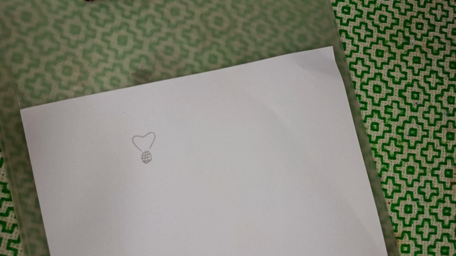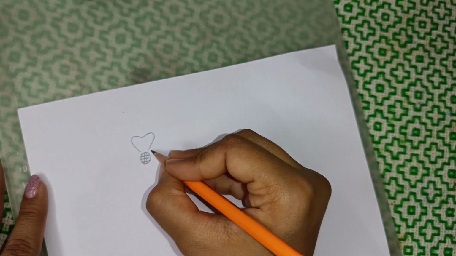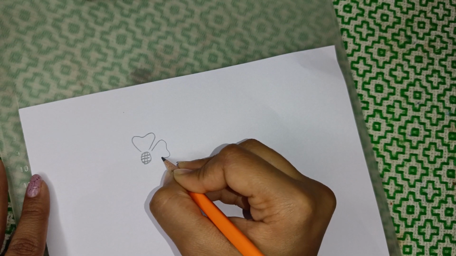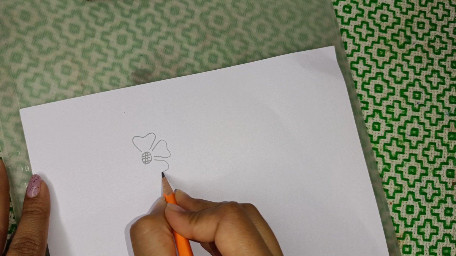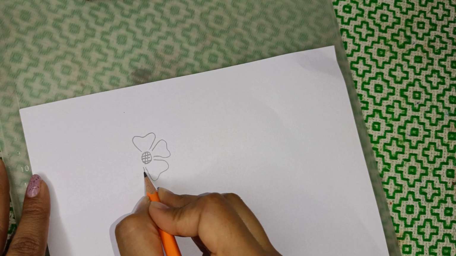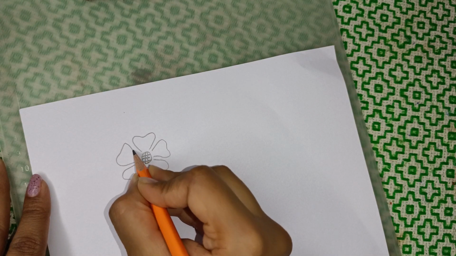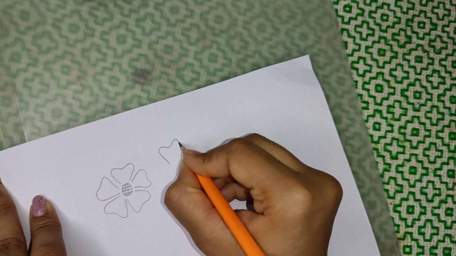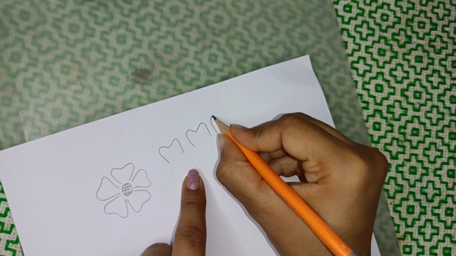Make sure that there is a place between the flowers. Next you can see, give a little bit of gap between the flowers and just draw another petal. Once again, repeat it. So first you should practice these kinds of shapes. Just keep on drawing these shapes continuously in this way.